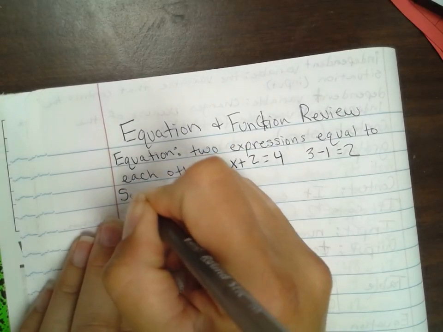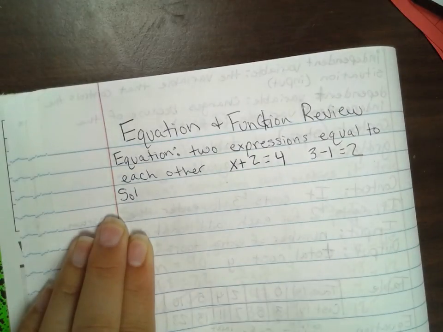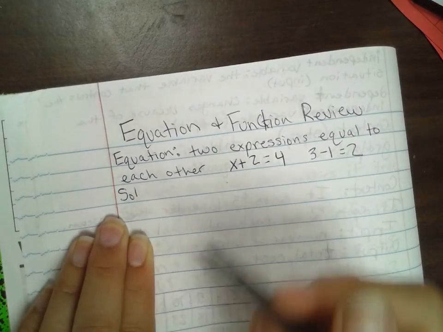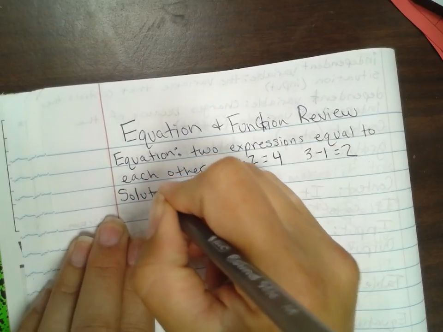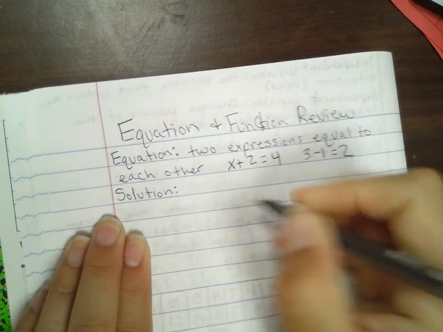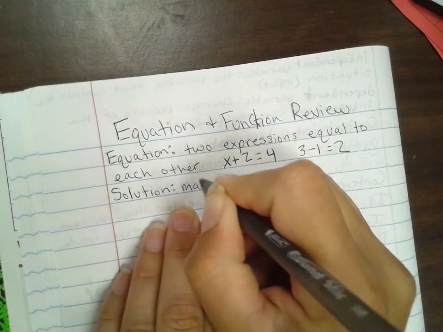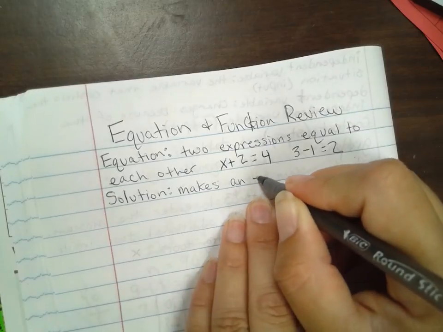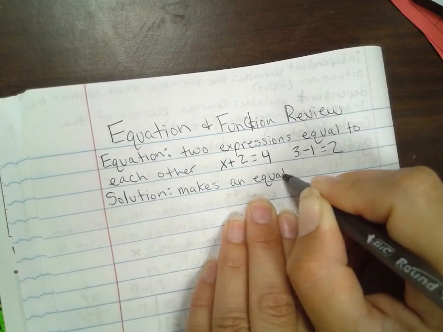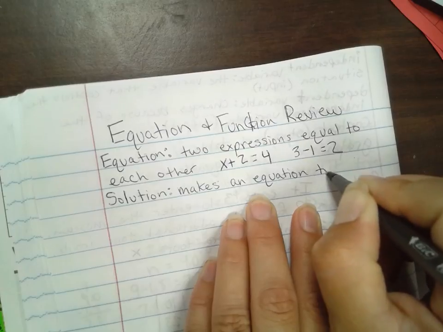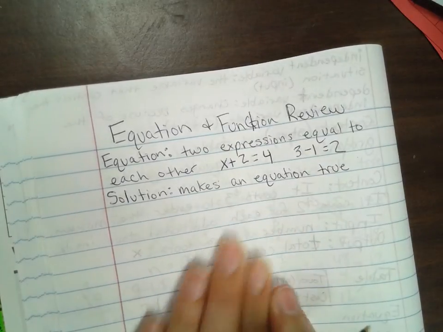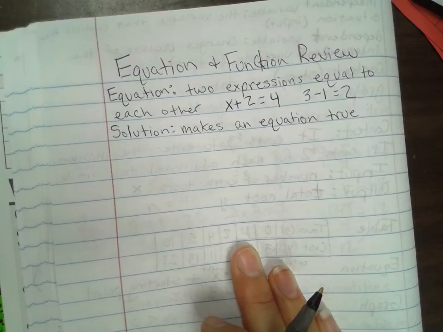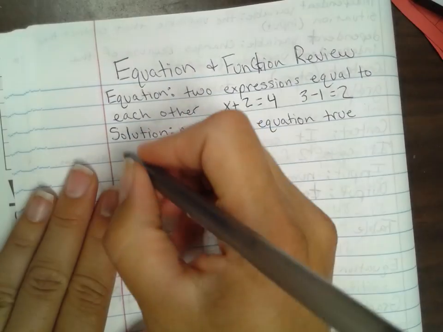A solution makes an equation true. Sometimes we have to solve equations to find their solutions.